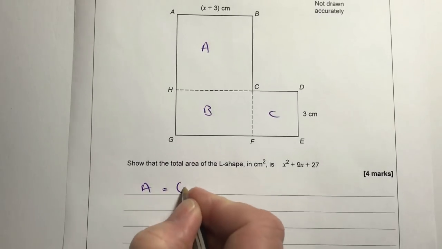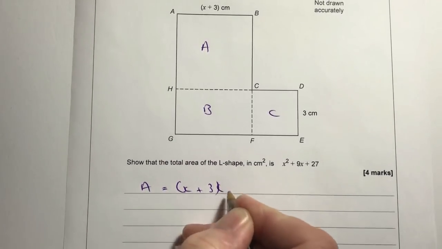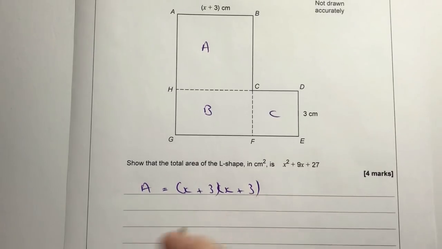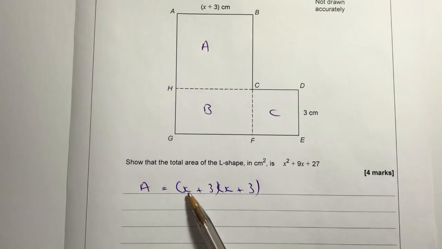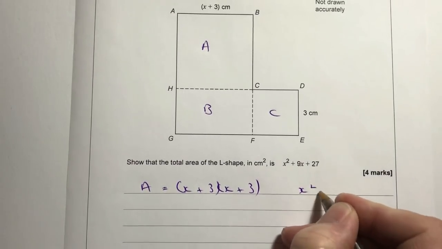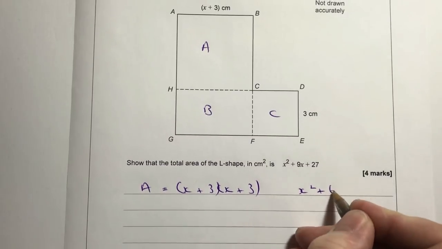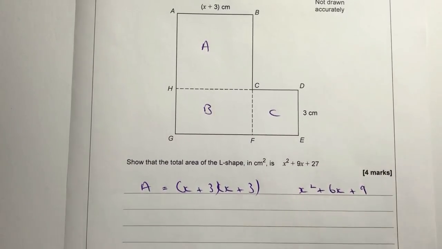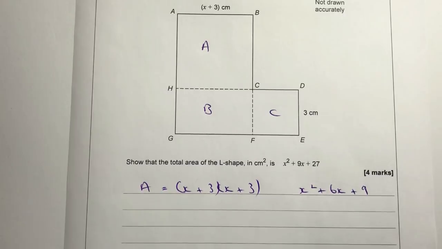If we multiply out the terms, we get x times x, which is x squared, plus 6x plus 9. Hopefully you're okay with doing that. It's just a standard quadratic expansion.